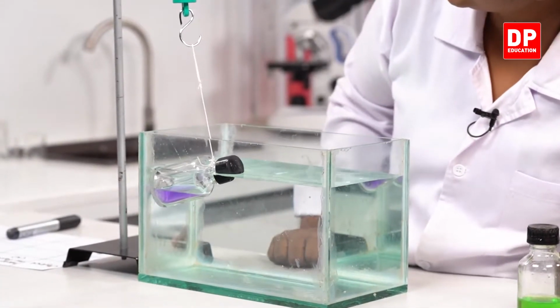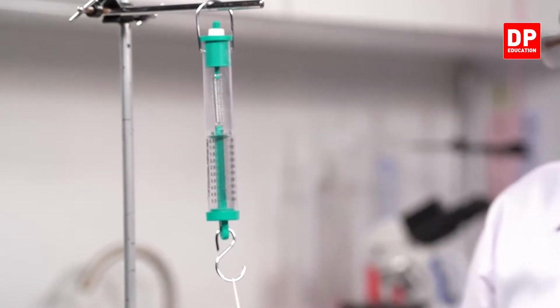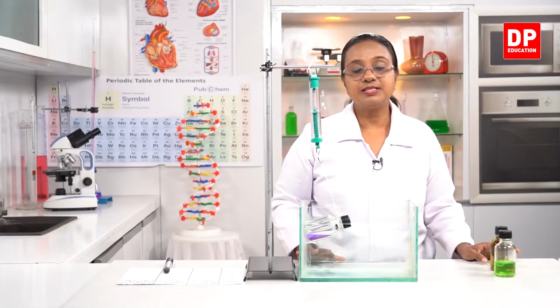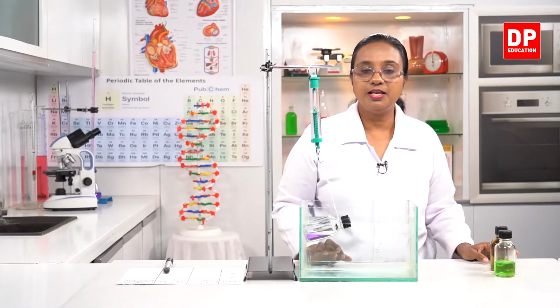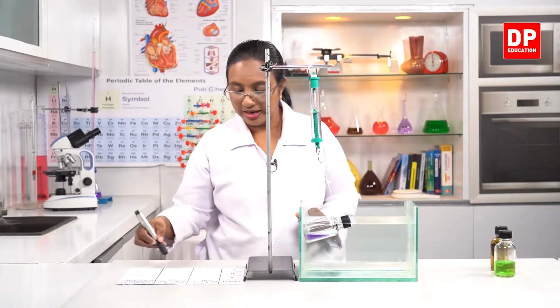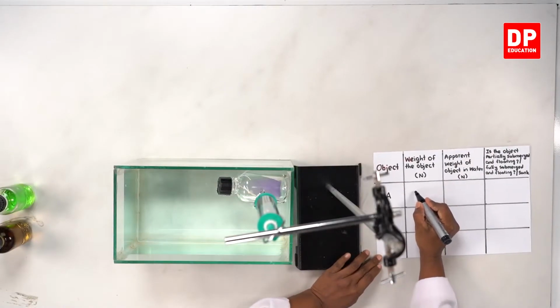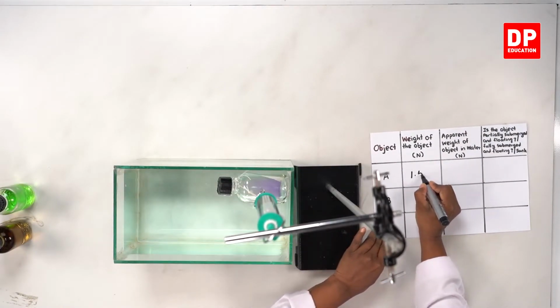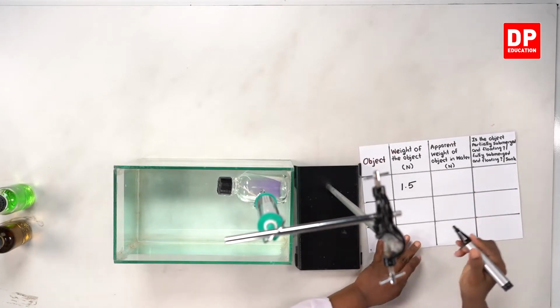Now can you all see the reading? It has come to 0. Now it is partially submerged and floating in water, and at that time you can see the reading of the Newton balance is 0. So that is what I need to enter here. Initially the weight of the object was 1.5 Newton. Then the apparent weight is 0.